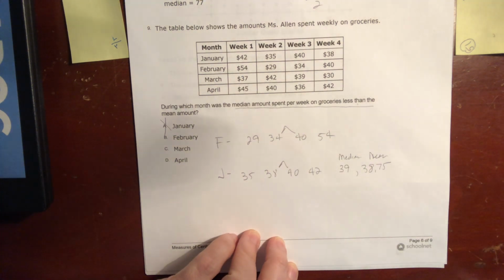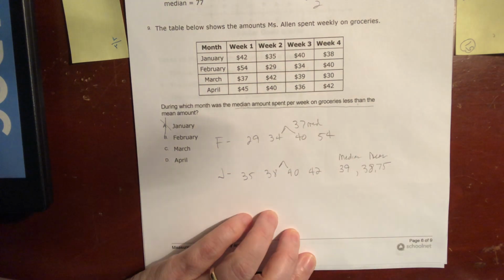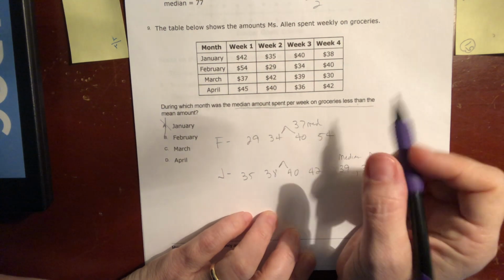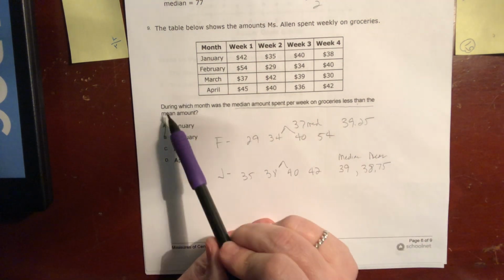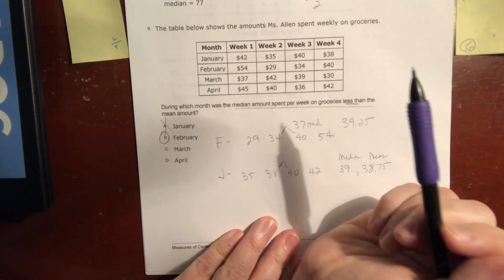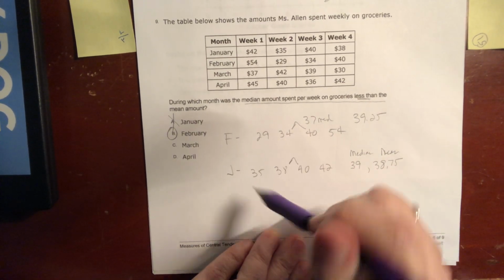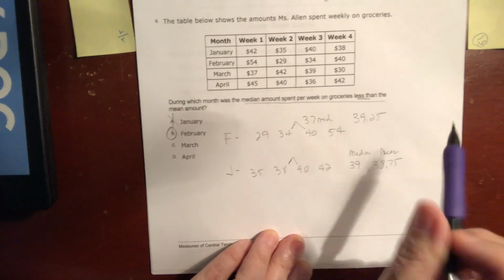So we need to do 34 plus 40, and then divide that by 2, and we're going to get 37. This is the median. Then we're going to add 29 plus 34 plus 40 plus 54, and then divide by 4. And that's going to give us 39.25. So during which month was the median amount per week on groceries less than the mean? So probably B. Let's check. 9 is B. I'm going to go ahead and stop here, because we've gone through the process twice. But if it wasn't B, then you'd have to do the same thing for March and then the same thing for April. Okay?